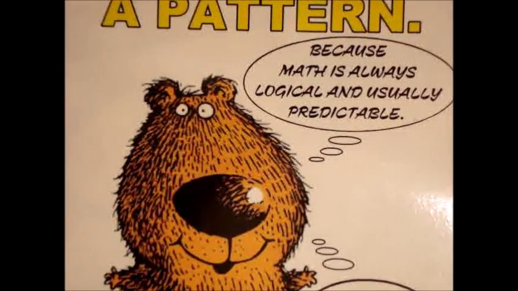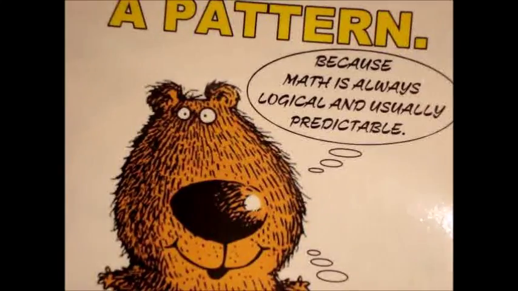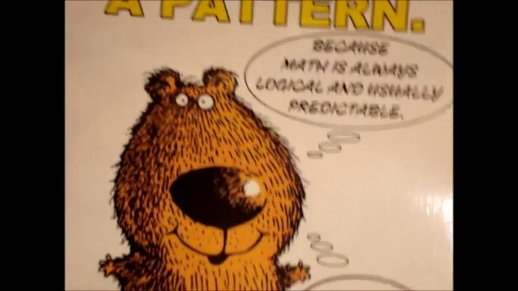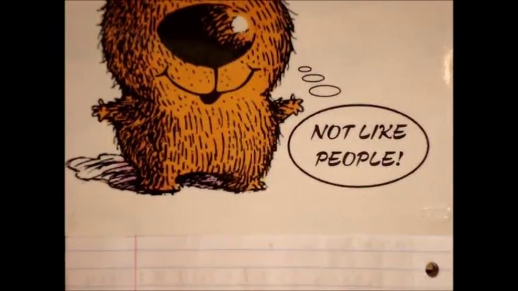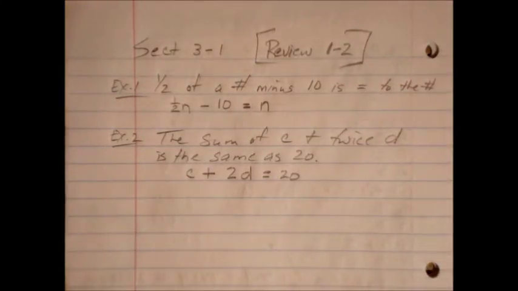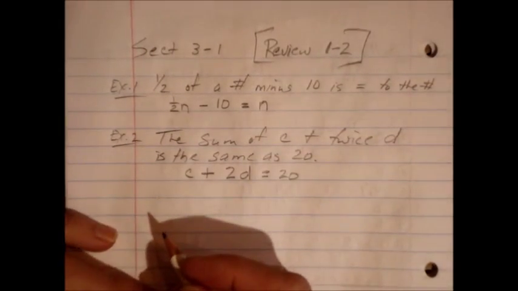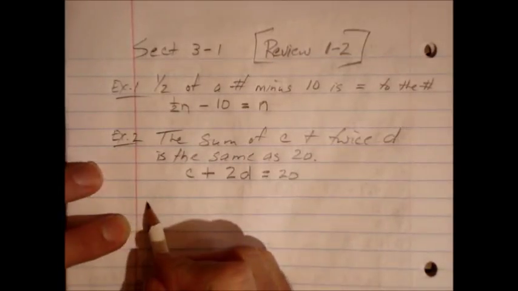There's a right and a wrong. It's real clear cut. There's no gray. It's logical and predictable. Yeah, not like people. I'm with you there, Fred. Good job.